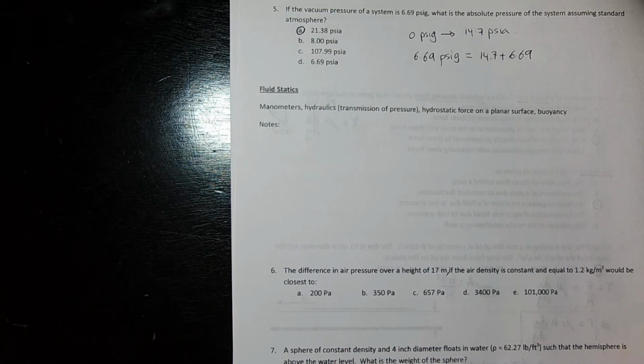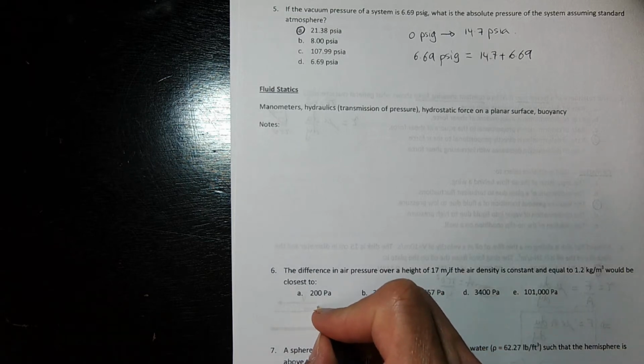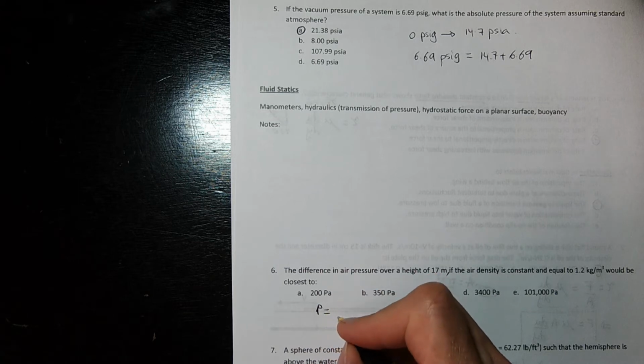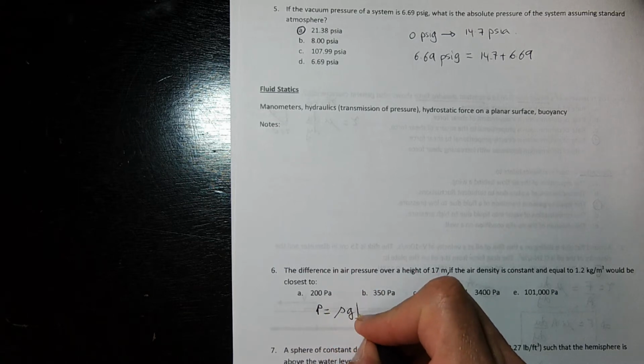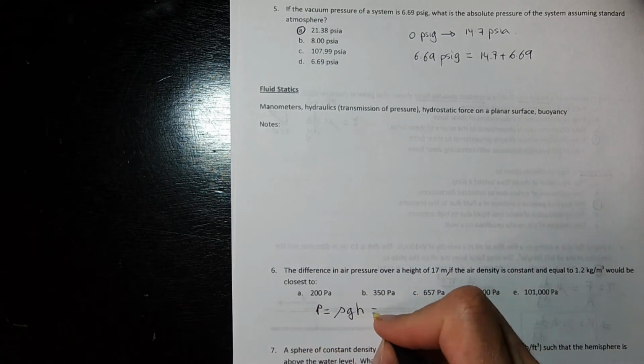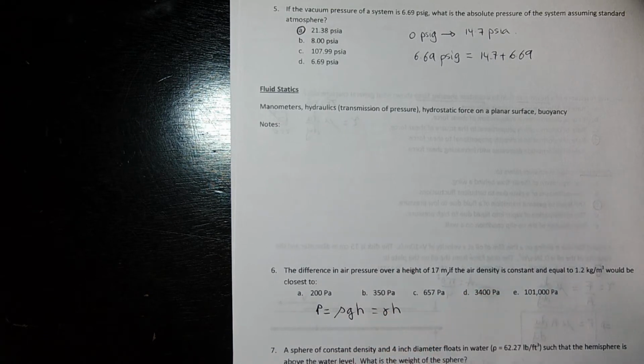So basically that means what is the pressure? The pressure will be rho g h, which is the same thing as gamma h.